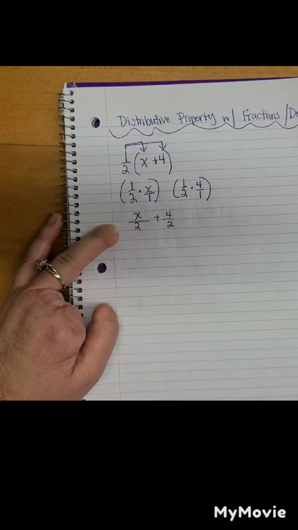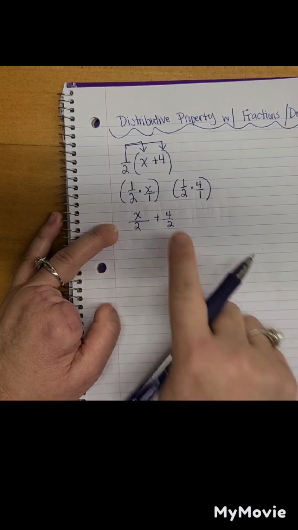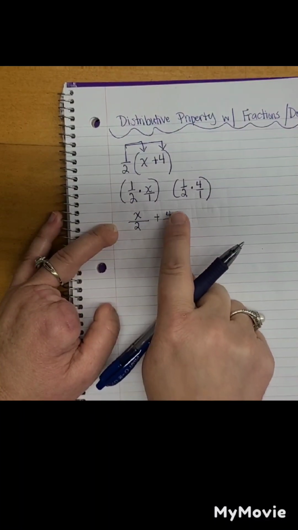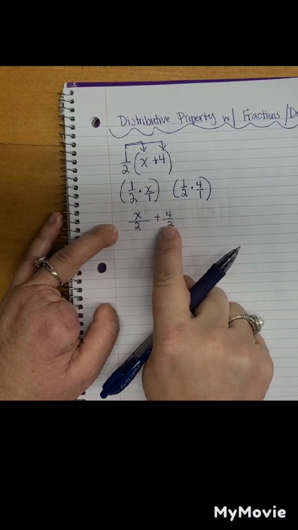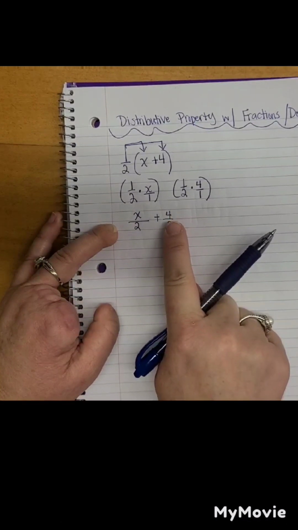Could we simplify this just a little bit more? How could we simplify? This is an improper fraction, so we could say 4 over 2. Remember, all fractions are really division problems. So this says 4 divided by 2.